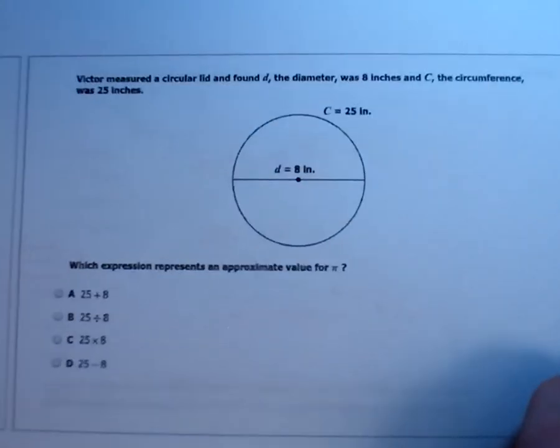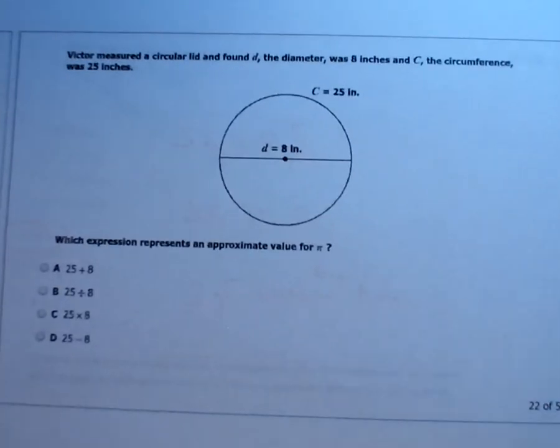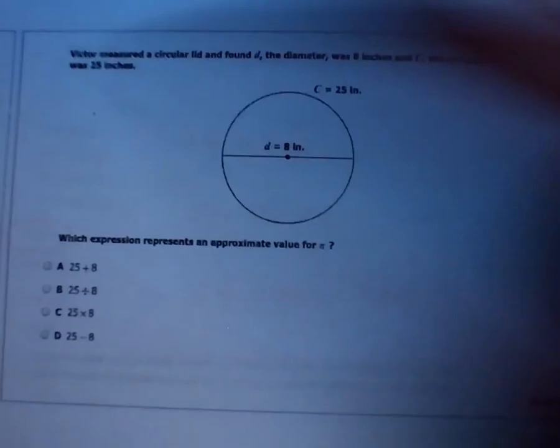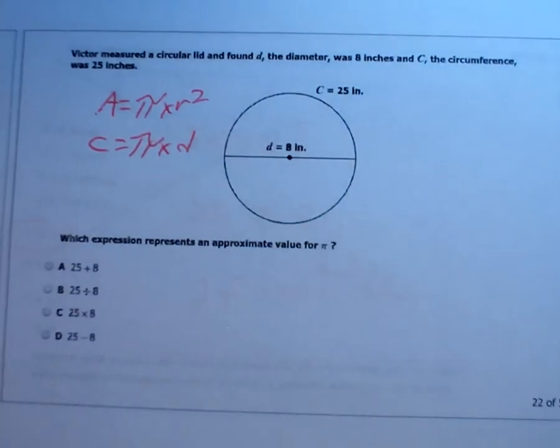Now on the SOL, you will receive the formulas. So I'm going to write both formulas that could apply to this. Area equals pi times the radius squared. That's what's going to show on your formula sheet. And you're also going to have circumference equals pi times diameter. So both of these are on there.